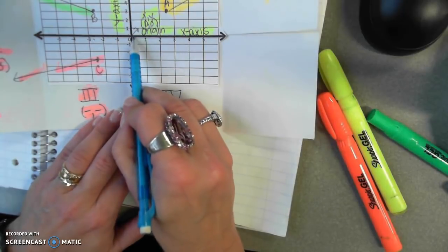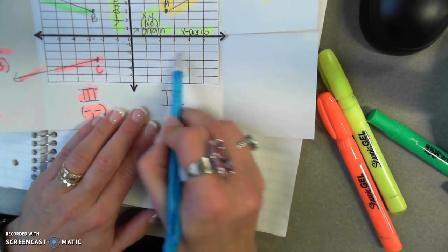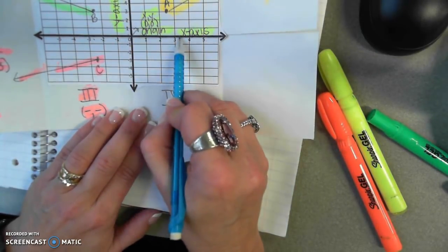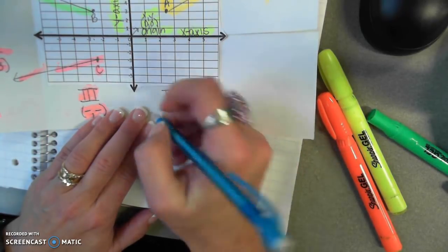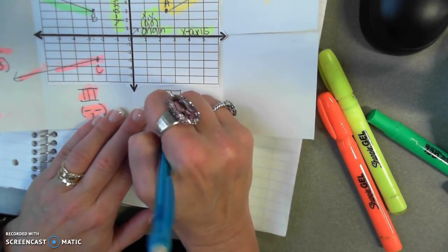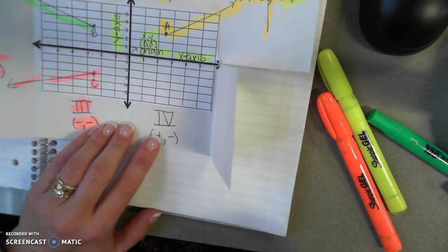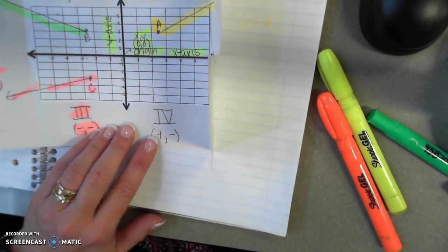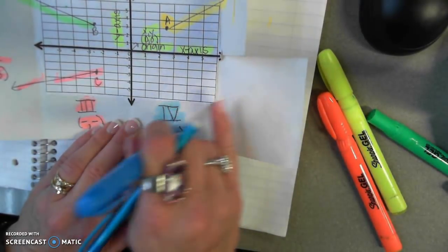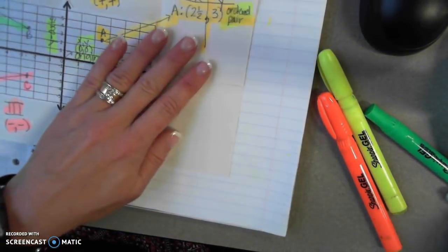Now to land in quadrant 4, I have to be over here, so I have to go positive and then down negative. So I have to go positive, down, negative. Okay? Let's see what I made. This one blue. So let's make our T-chart.